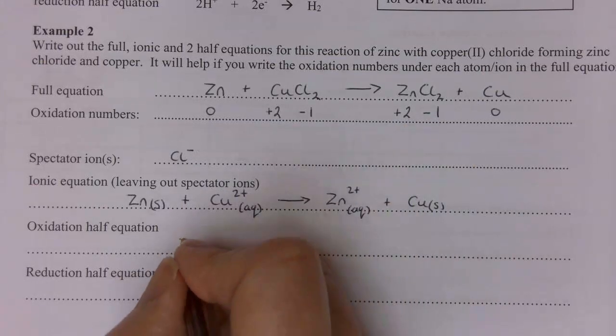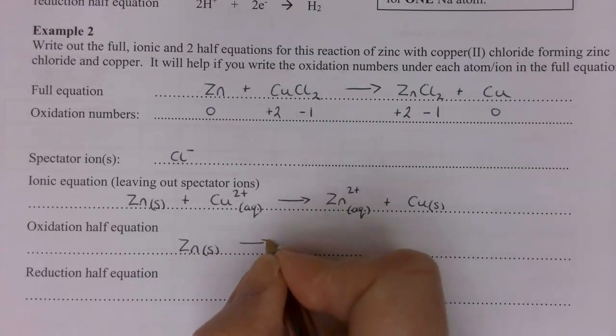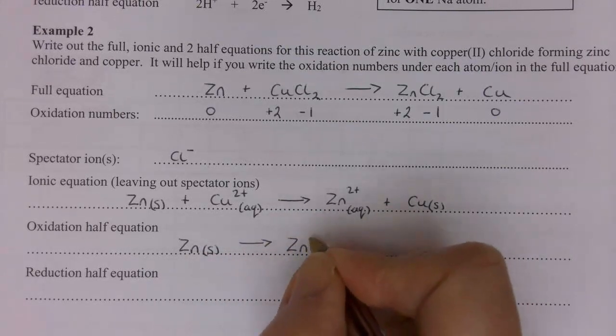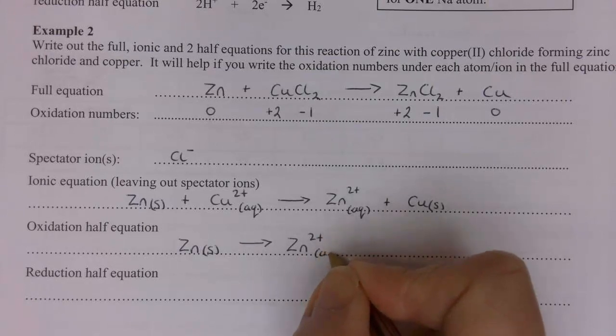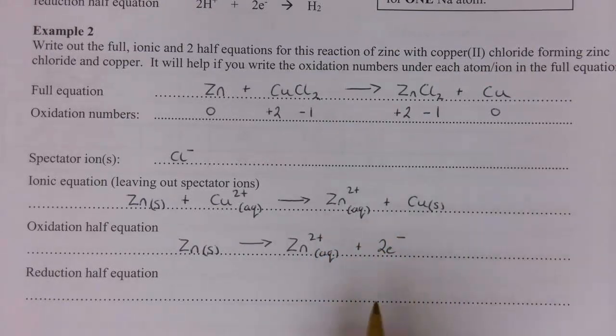So this is my oxidation half equation. This is where I'm going to add in my electrons, because oxidation is loss of electrons. The electrons are coming loose, so I'm putting them on this side, and you've got 2e-. Make sure it charge balances. So 2+ and 2- gives you 0 on this side and 0 on this side.